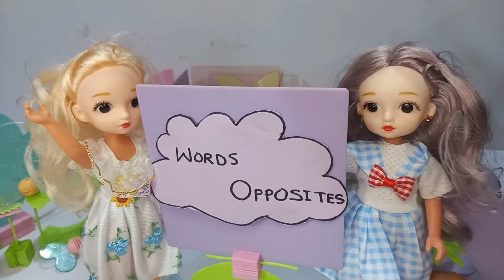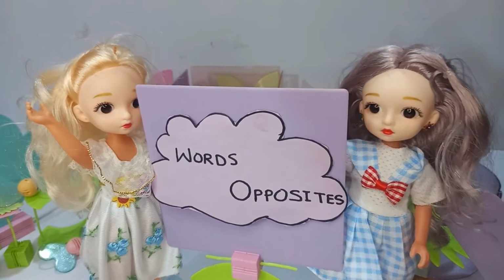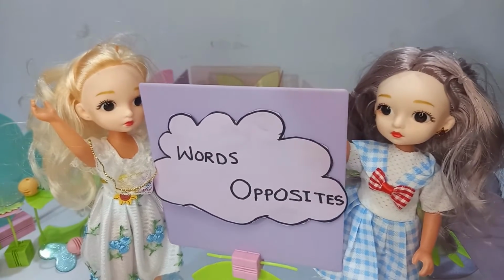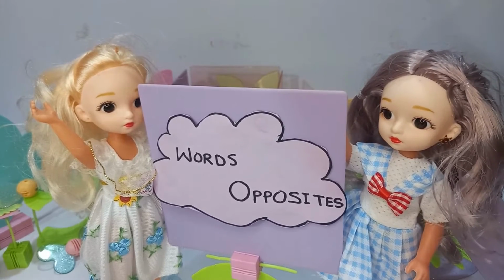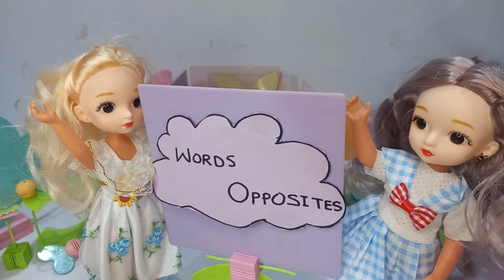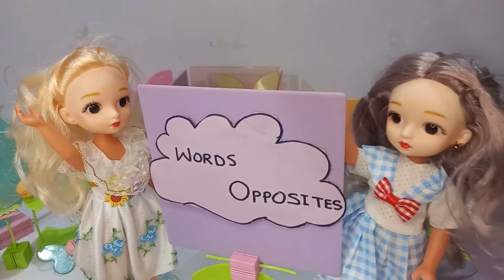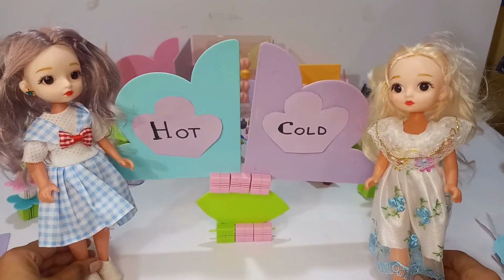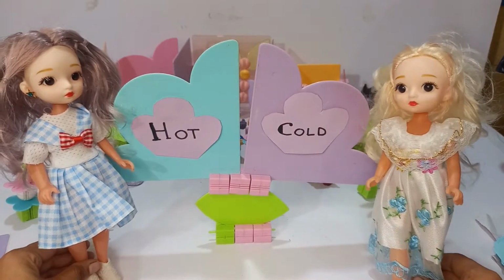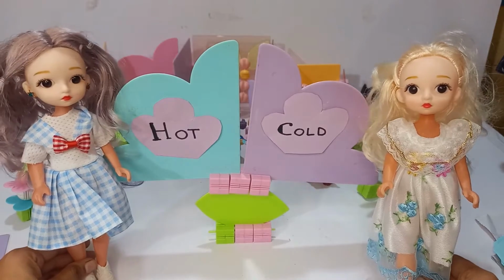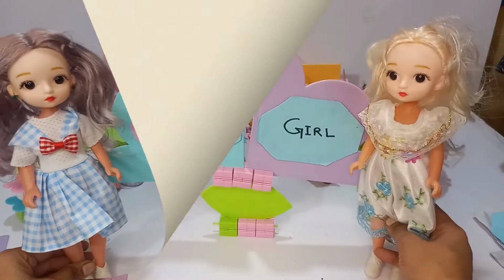Opposite word. A word that is as different as possible in meaning from another word is called an opposite. Let's start with an example. Hot, cold. The opposite of hot is cold.